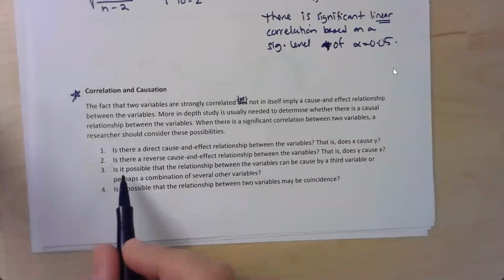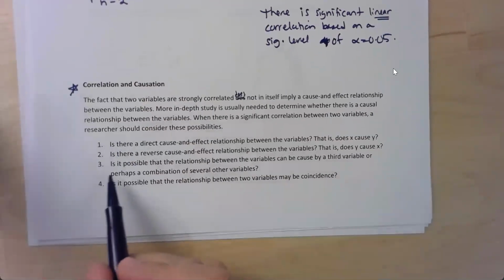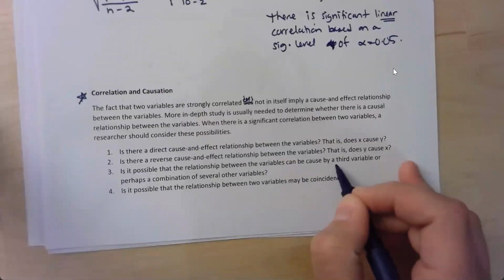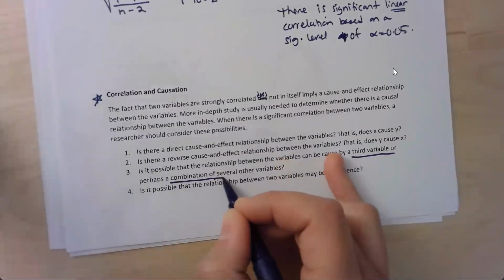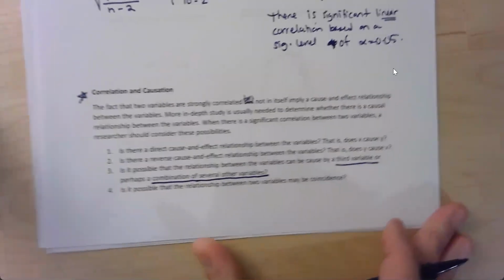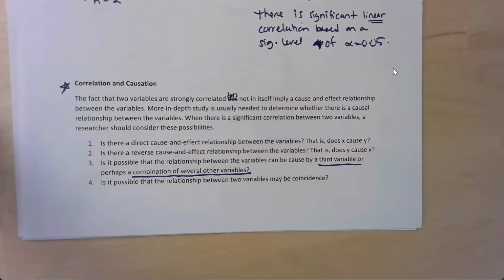The third thing, and this is actually a lot more common than maybe you think, is that it could also be possible that the relationship between the variables is caused by a third variable or a combination of several other variables that are not necessarily being studied. A great example of this, although it is a sad example, would be something like ice cream sales and drowning deaths.